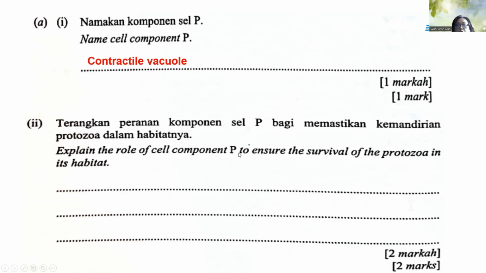Explain the role of cell component P to ensure the survival of the protozoa in its habitat. So what is the function of the contractile vacuole to ensure survival? The question is asking for the survival of the protozoa. Now, the role of cell component P is to carry out osmoregulation.